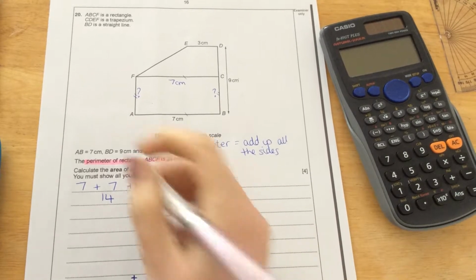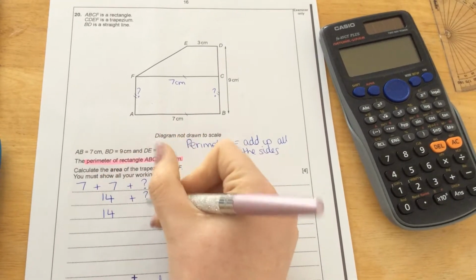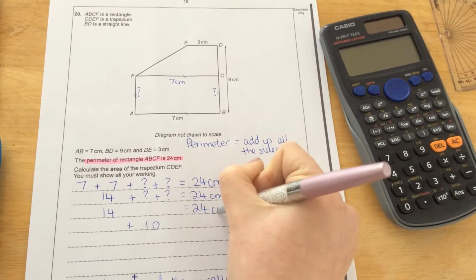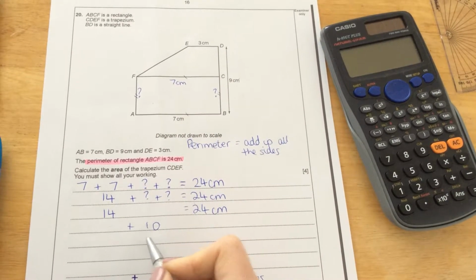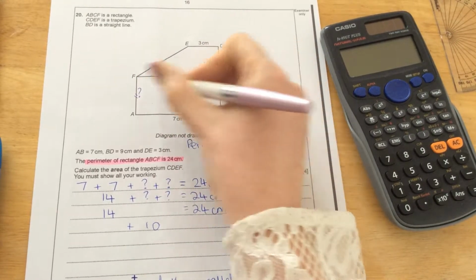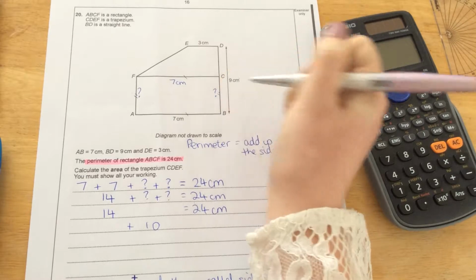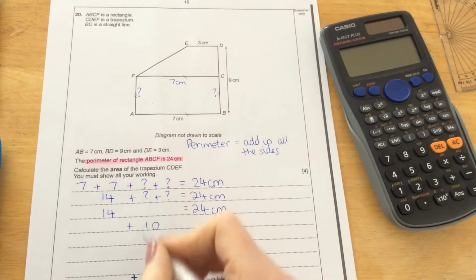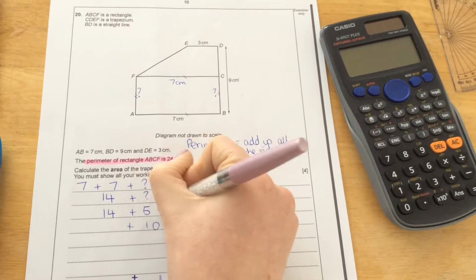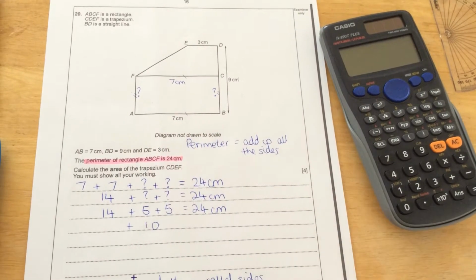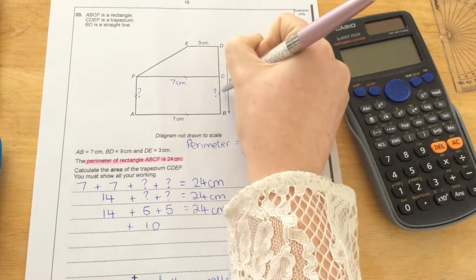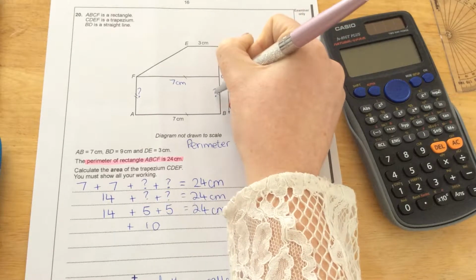That would be 10. I'd have to add 10 to make 24 centimetres. But it's not one side, I've actually got two sides, and they must be exactly the same. So for them to be exactly the same, then I've just got to half this 10. So 14 add 5 would give me 24. So the missing gap here is 5 centimetres.